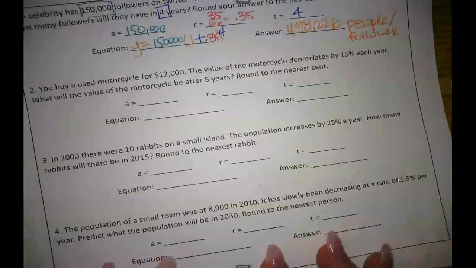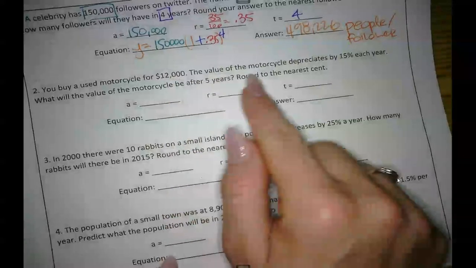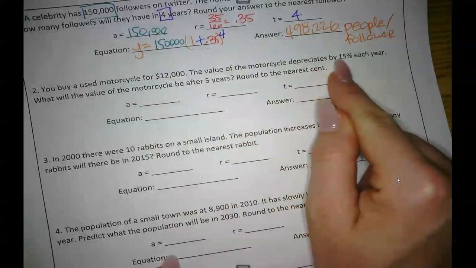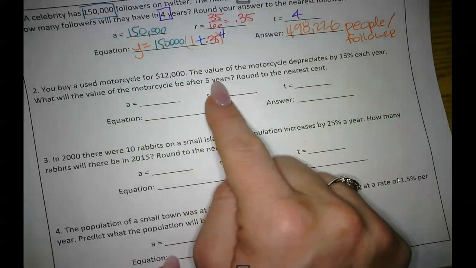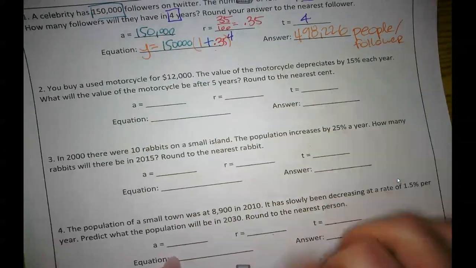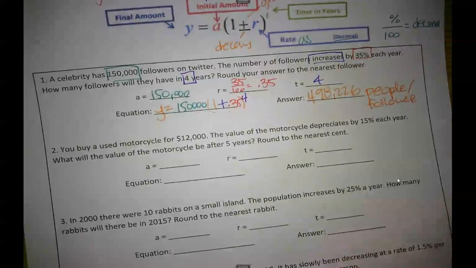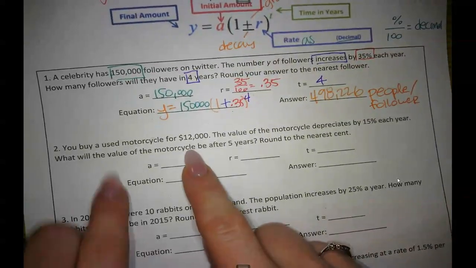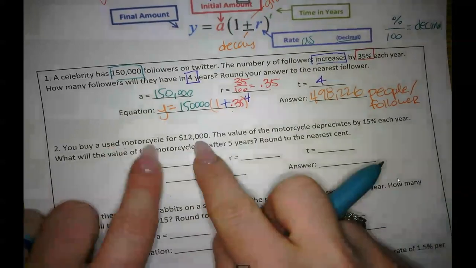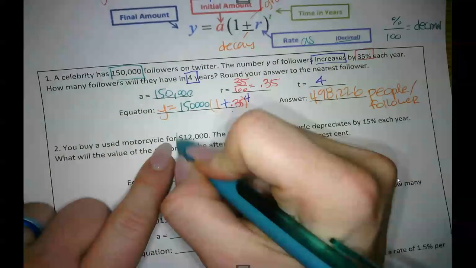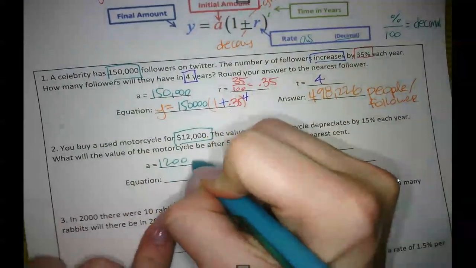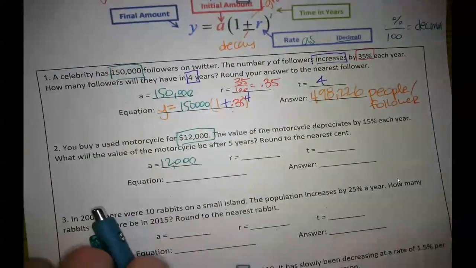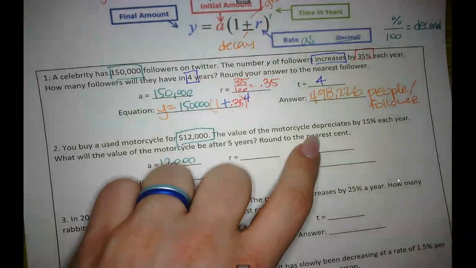You buy a used motorcycle for $12,000. The value of the motorcycle depreciates by 15% each year. What will the value of the motorcycle be after 5 years? Round to the nearest cent. Okay, so we buy a motorcycle for $12,000. So that's where we are starting. That is my initial amount. The value depreciates.